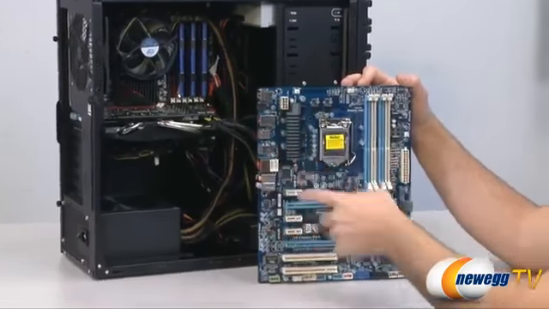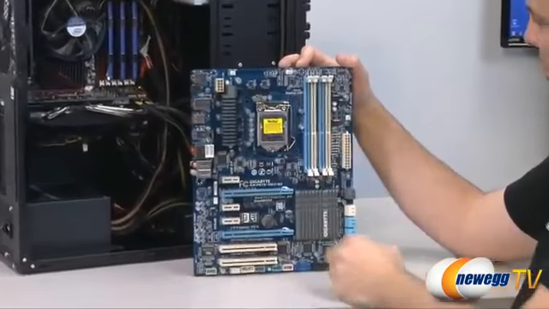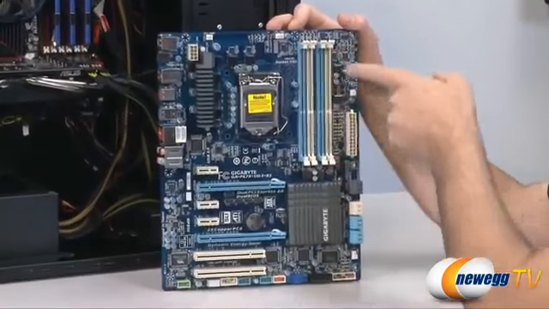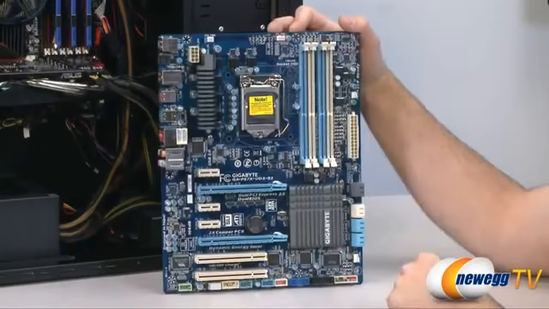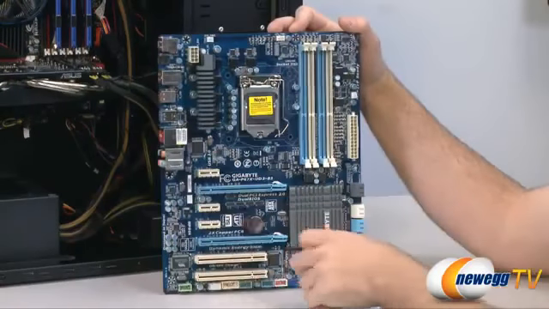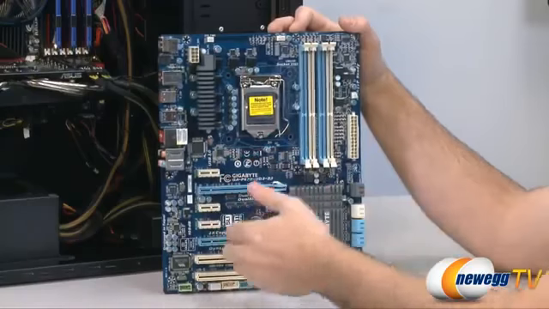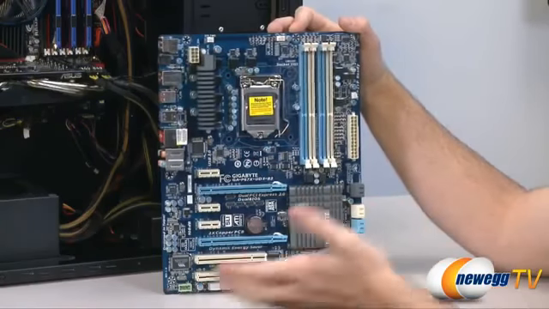But essentially a motherboard will have a socket for your processor that you plug in right there. It will have these long slots where you plug in your memory. It has a couple power plugs where you plug in the power from your power supply. And then it's got some add-on slots down here where you plug in a video card, maybe some additional add-on cards like a TV tuner.